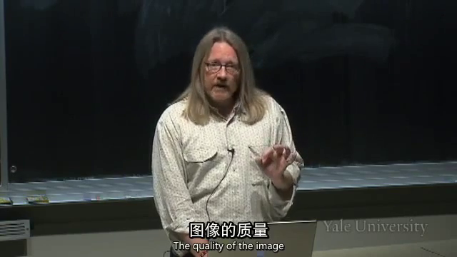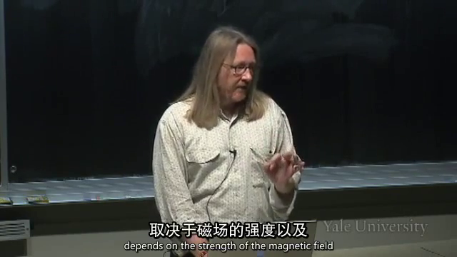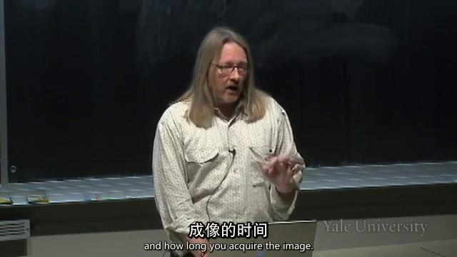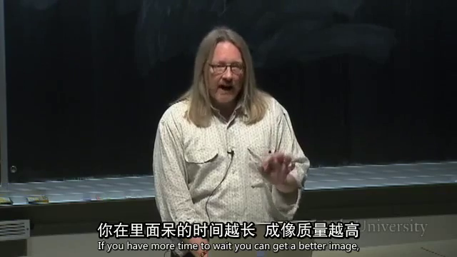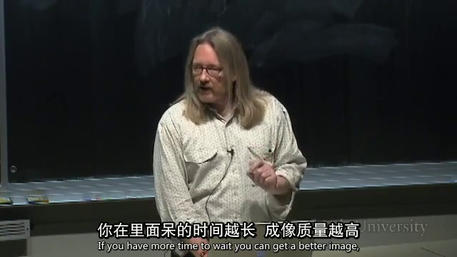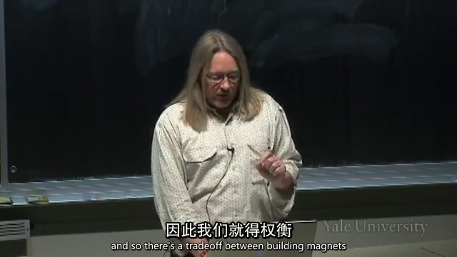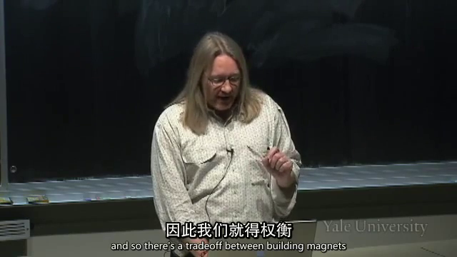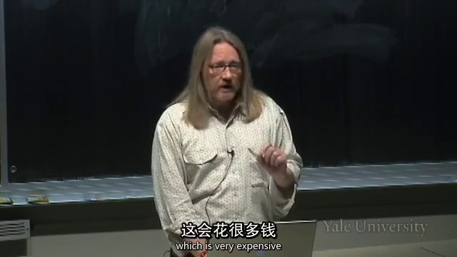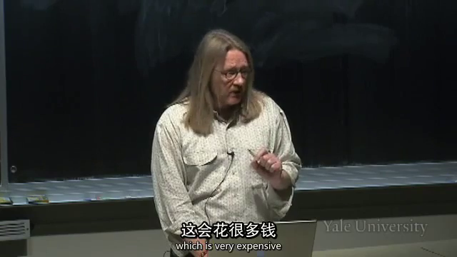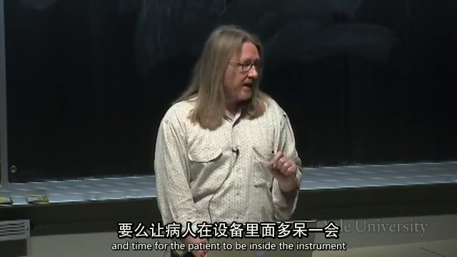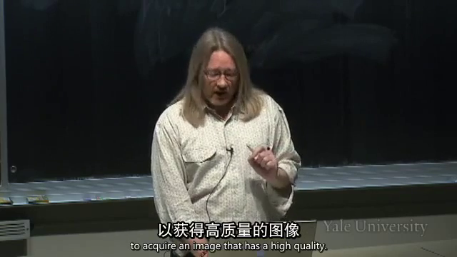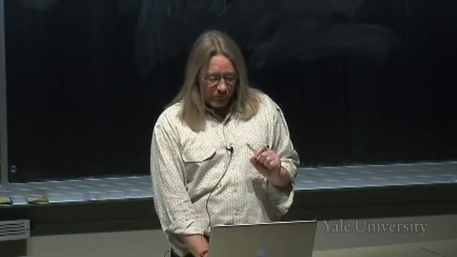So the quality of the image depends on the strength of the magnetic field and how long you acquire the image. If you have more time to wait, you can get a better image, right? And so there's a trade-off between building magnets that are incredibly strong, which is very expensive, and time for the patient to be inside the instrument to acquire an image that has a high quality.